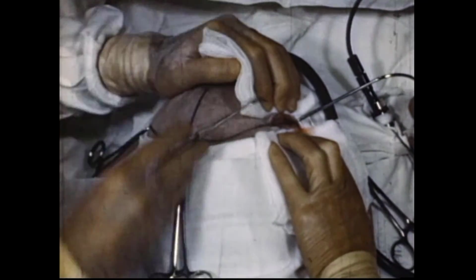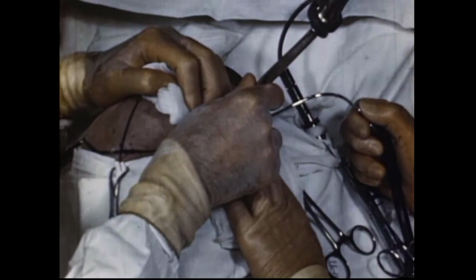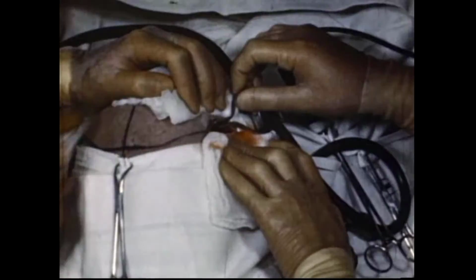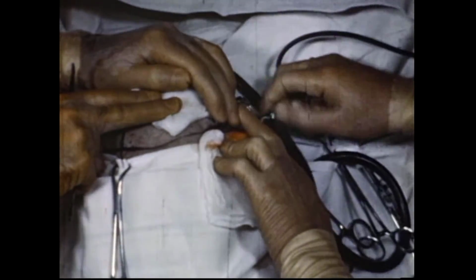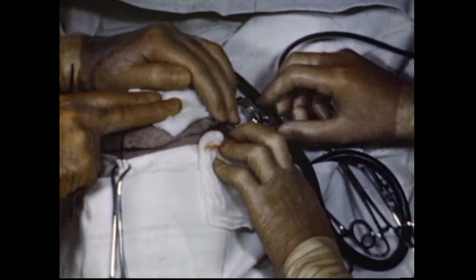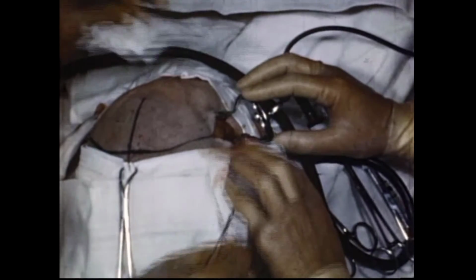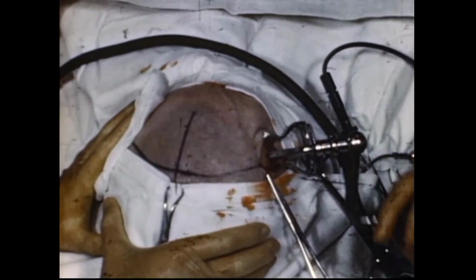The periosteum is scraped off and markings are made with a chisel. The wound edges are then retracted with a self-retaining mastoid retractor. A burr hole is placed in the coronal suture by means of successive drills.